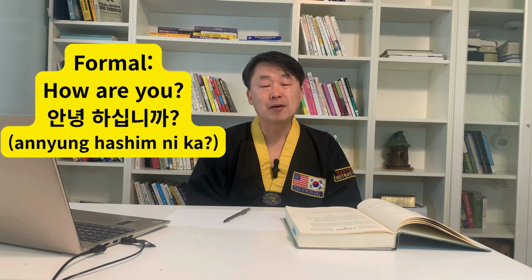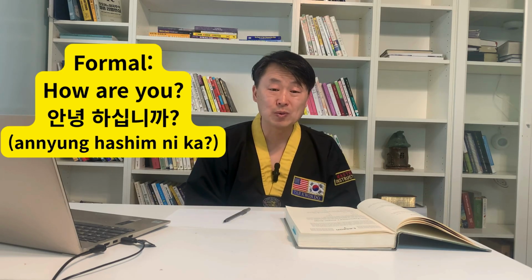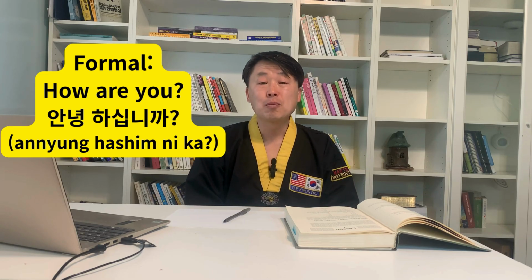So you can bow and say 안녕하세요. There's a more formal way to say it: 안녕하십니까. In Taekwondo school, we say 안녕하십니까 more than 안녕하세요. But nothing's wrong with using either of those. Probably you might want to start with 안녕하세요. That's still formal and very respectful. Anywhere you go in Korea, any Korean you meet, if you say 안녕하세요, they will treat you really well, and you are still very respectful.